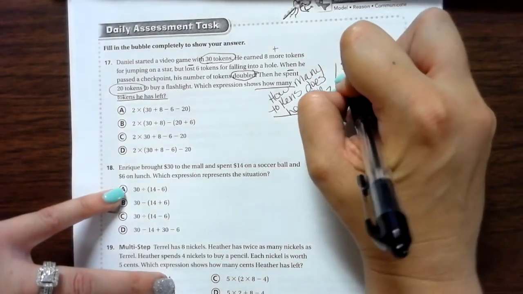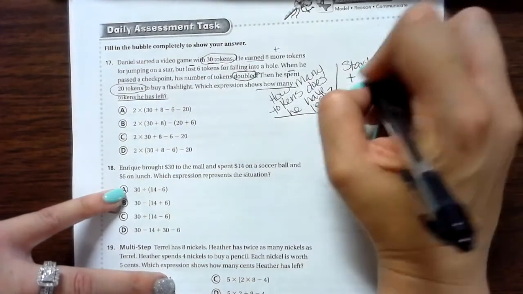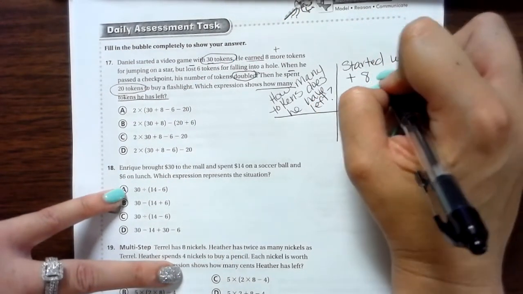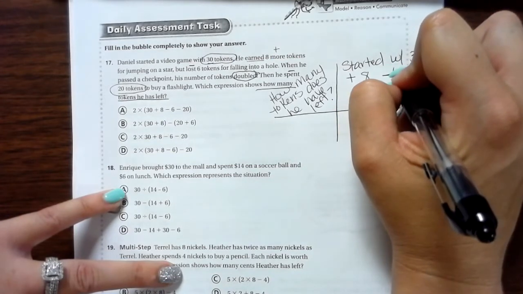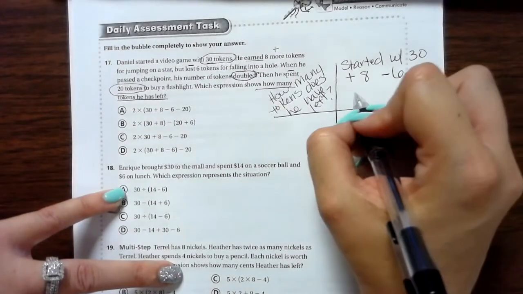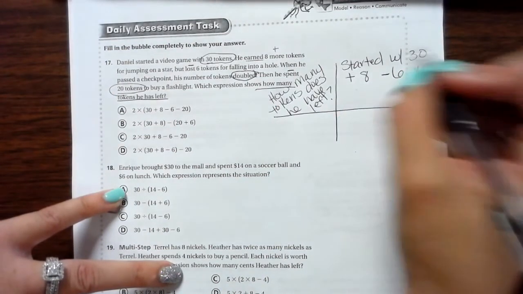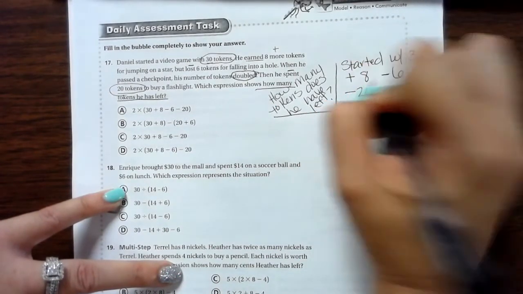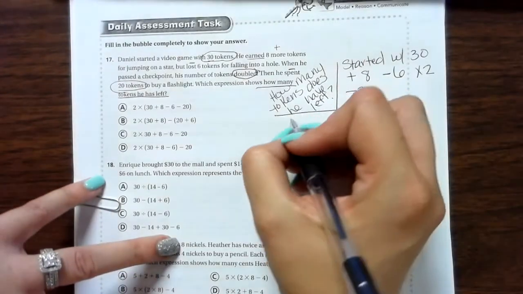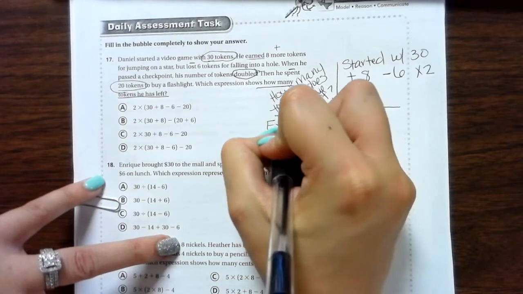He added 8 because he earned 8. Then he lost 6. Then he doubled, so multiply by 2, right? I'm just writing out each of these as I go along. Then he spent 20. And then I want to know what he has left, okay? So to do this, I'm going to use an expression.